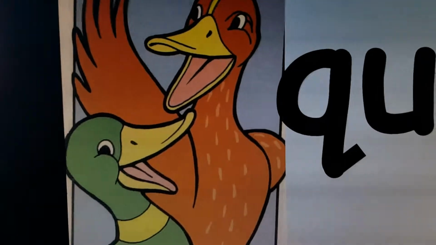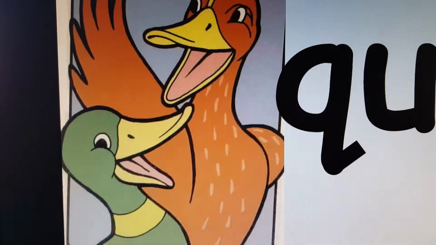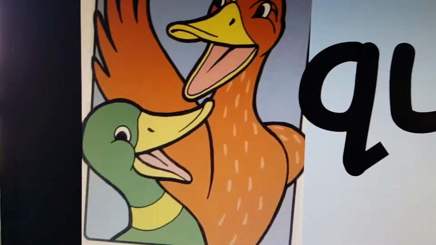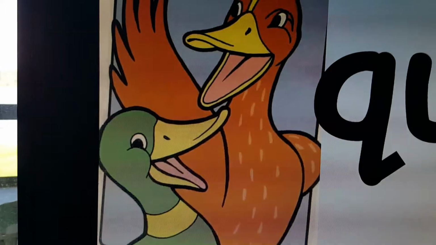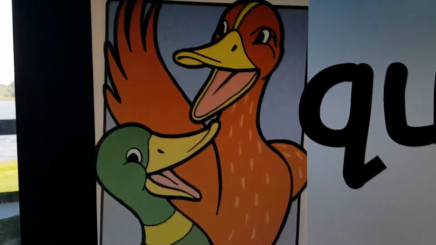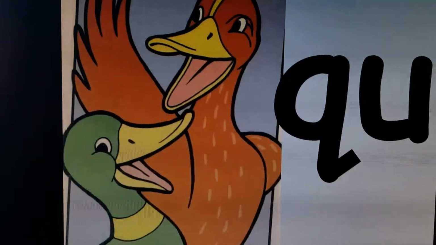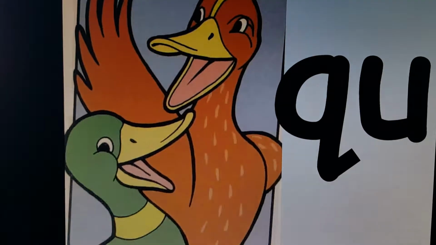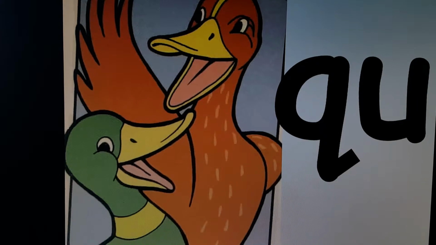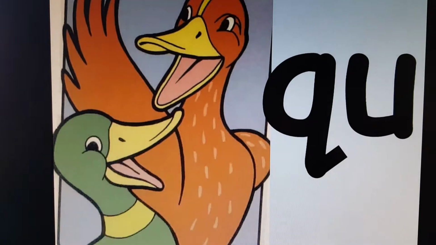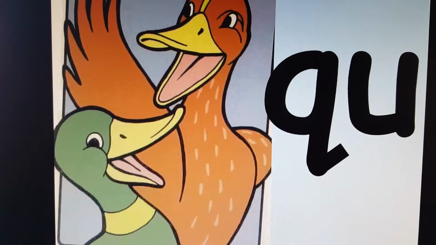And in our English language, whenever we write a Q, we write a U. And I don't know why that's what we do. I didn't get to make the rules. The picture that I always used with Q is a quacking duck. Quah, quah, quah. And quah is the sound that Q makes.